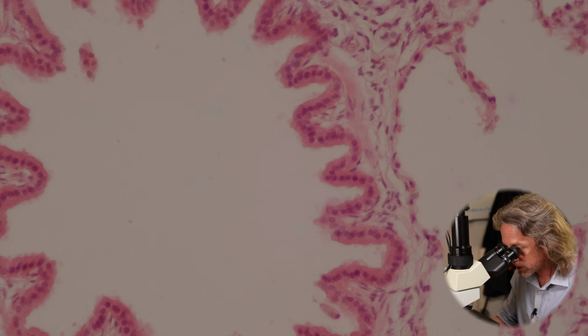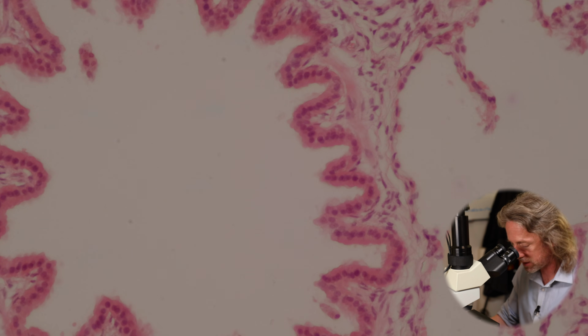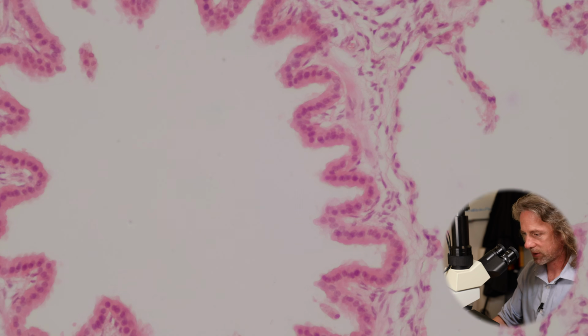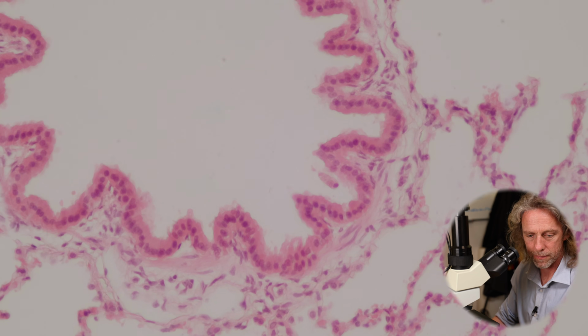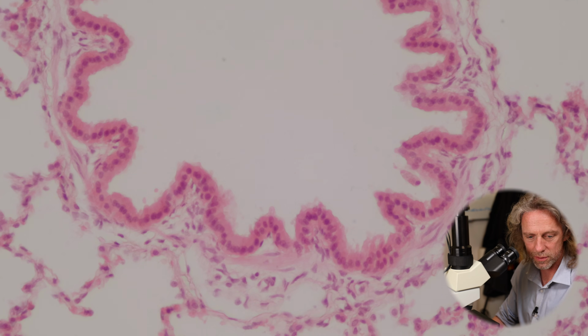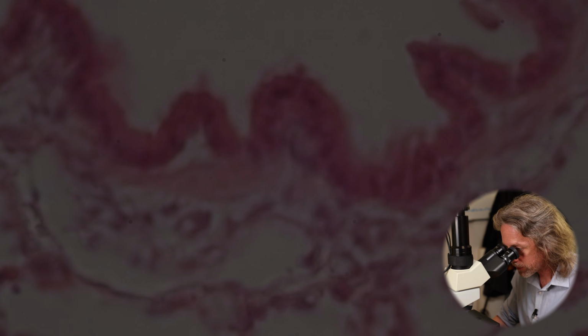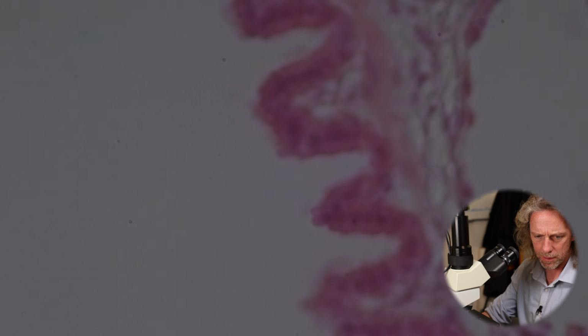So if we have a look at this little tiny bronchiole, oh, that's pretty, isn't it? That's at 200 times magnification. I think we could fairly confidently say that here we've got a simple cuboidal epithelium.